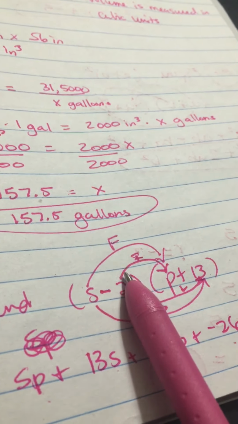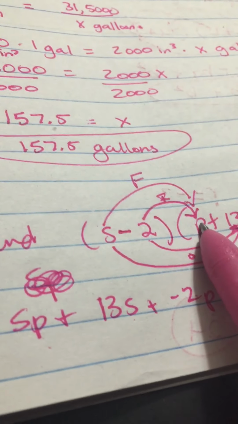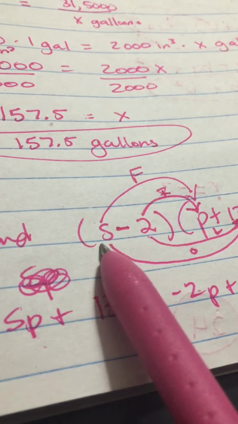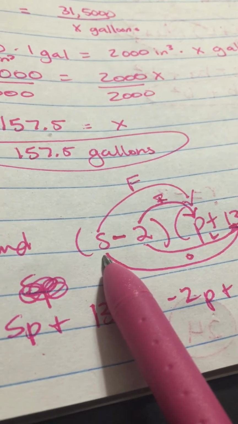The first is S and P. So S times P is SP. The outer is negative 2 times 13.